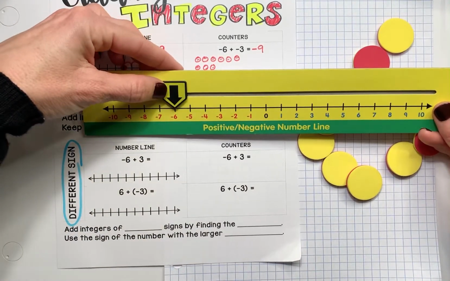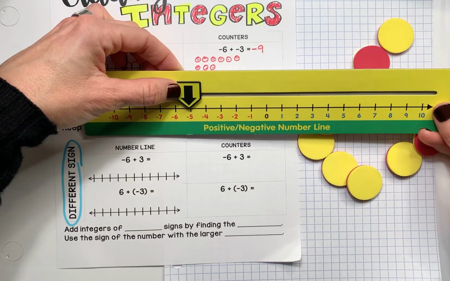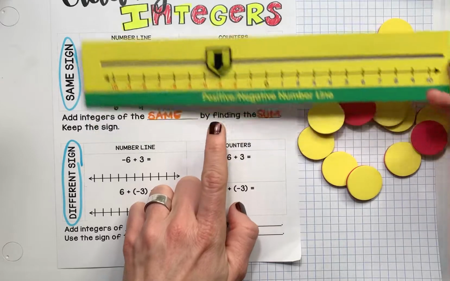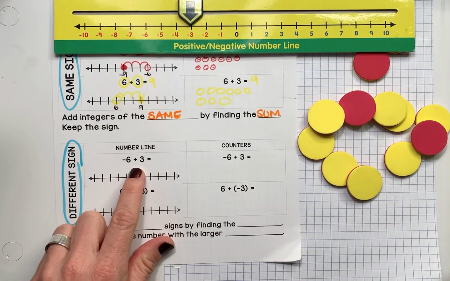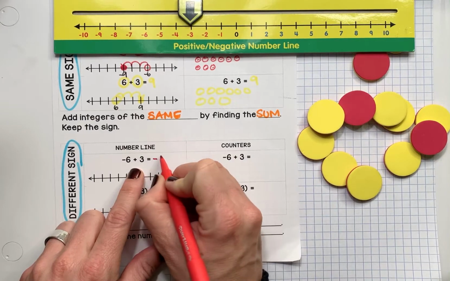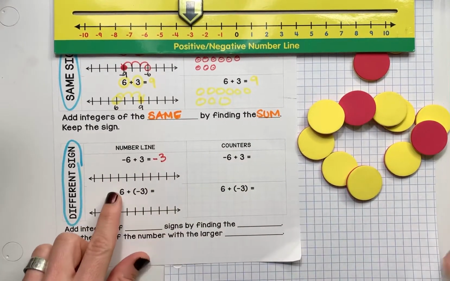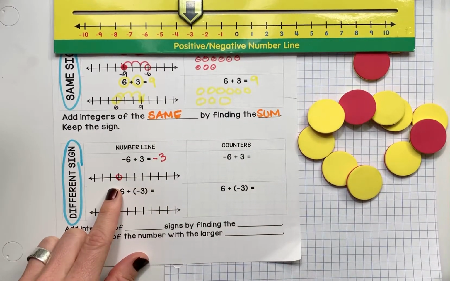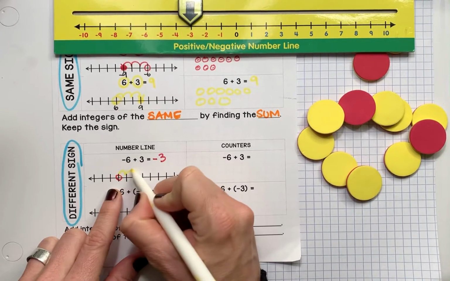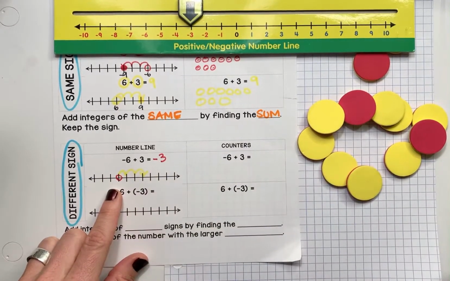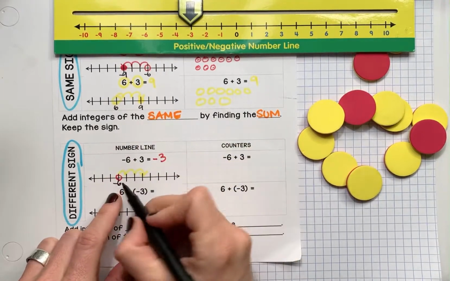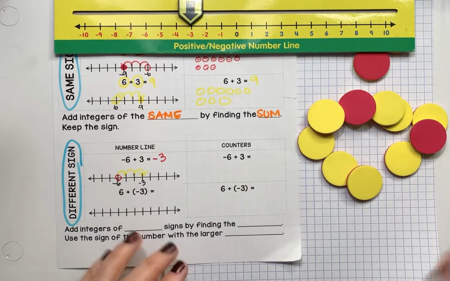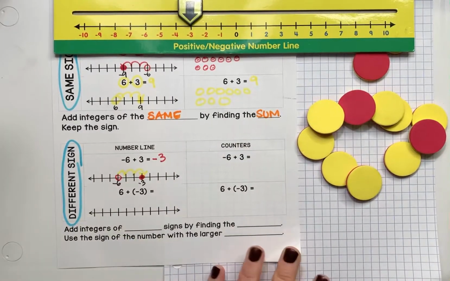So starting at -6, I'm adding 3, 1, 2, and 3. So I'm ending at a -3. So -6 plus a +3 is then going to equal -3. And I can show that on my diagram. So I'm starting at -6 and I'm adding a +3. So 1, 2, and 3. Let me do my little labels here. So -6, -5, -4, -3, so that's -3. And so I'm still at a negative value here.